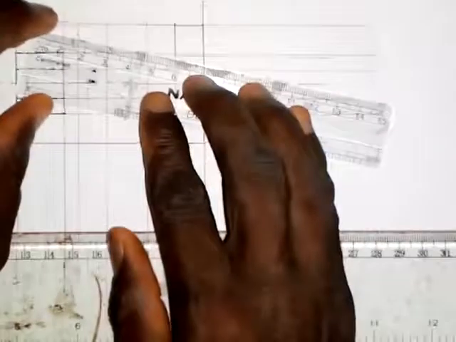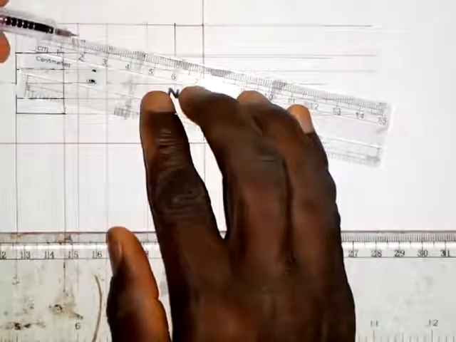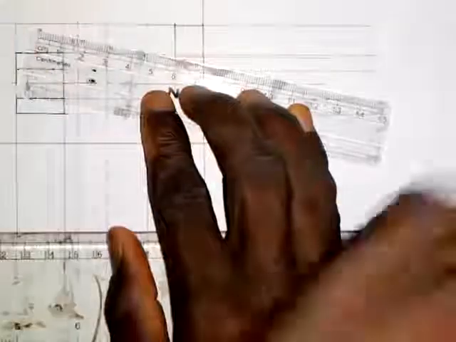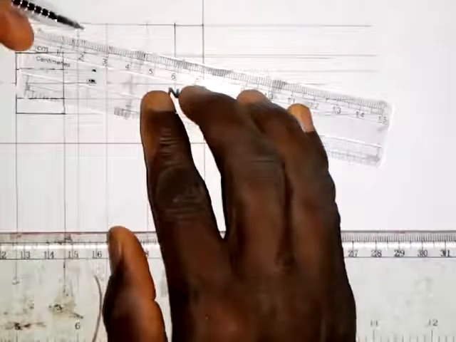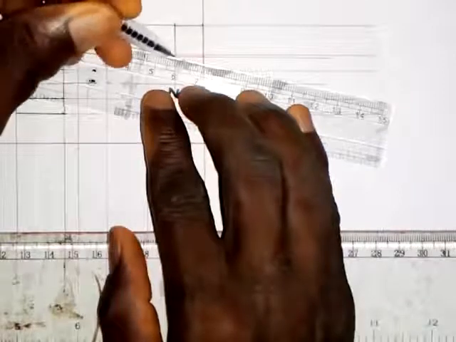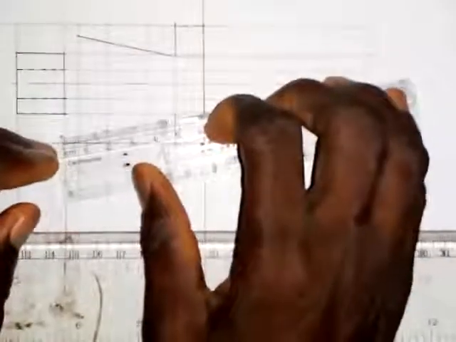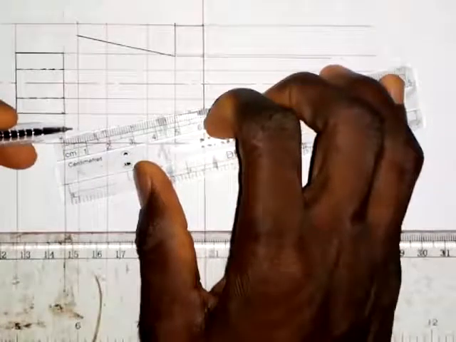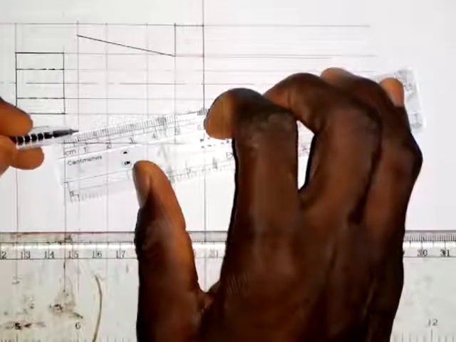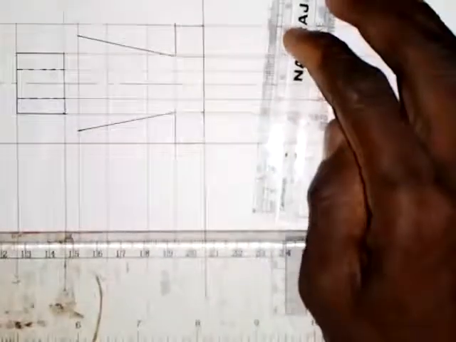Then this will be connected. So this point where we have that 12 is connected to this point like this, and this point is also connected to this point where we have that 12 to that 20. So we have this.